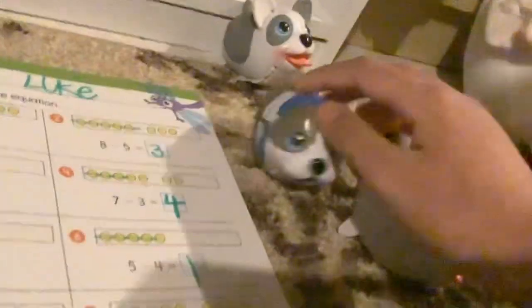Come on, bunnies. 5 hop away. Hop. 5. Hop. 4. Hop. 3. Hop. 2. Hop. 1. There is 1 bunny left. Huh? But you counted backwards. We didn't say 6 minus 5.